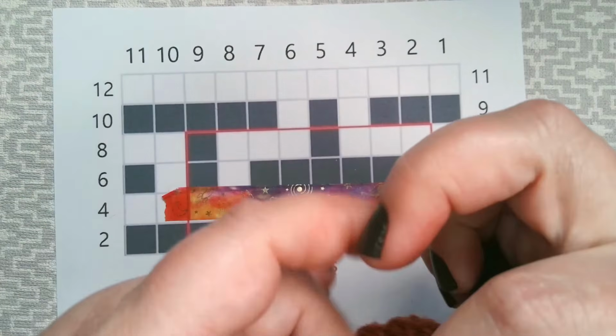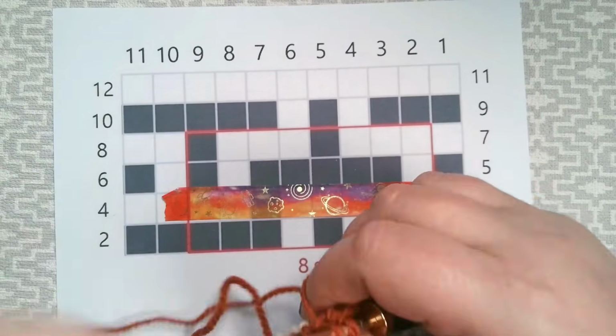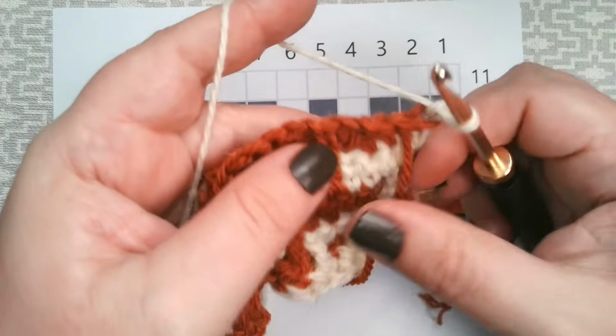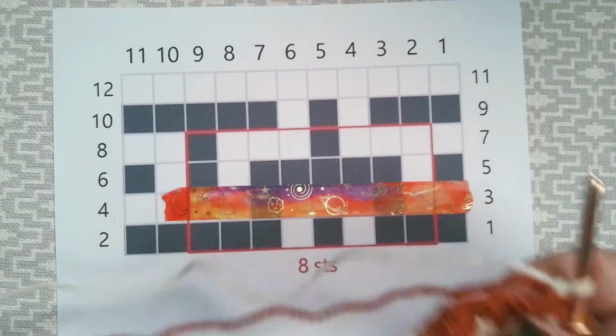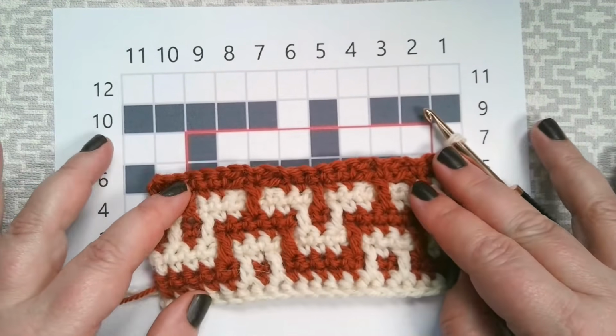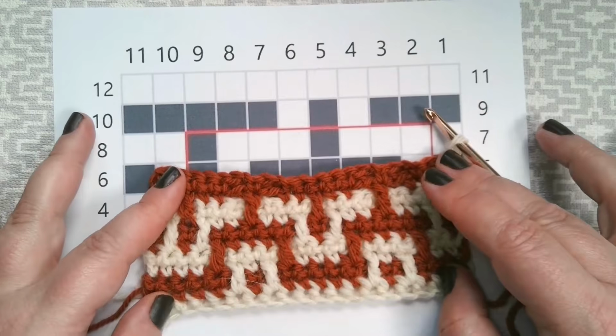And change, and you are ready for your next row. Now, and that's it really. And then you just repeat over and over again until your work is the desired length.